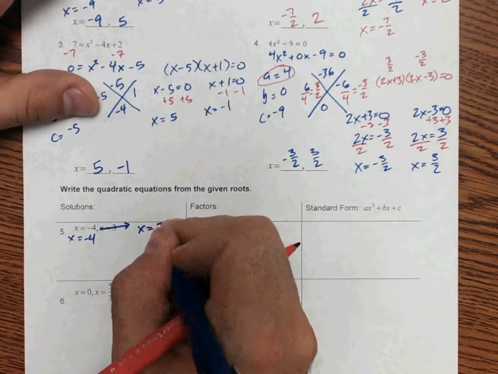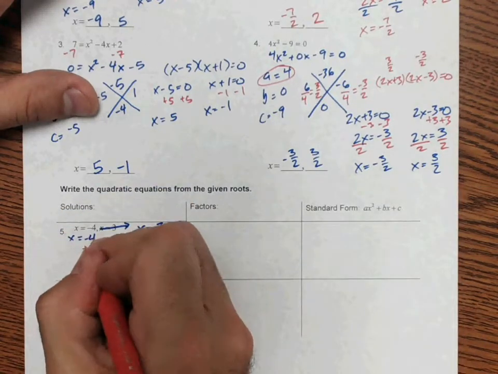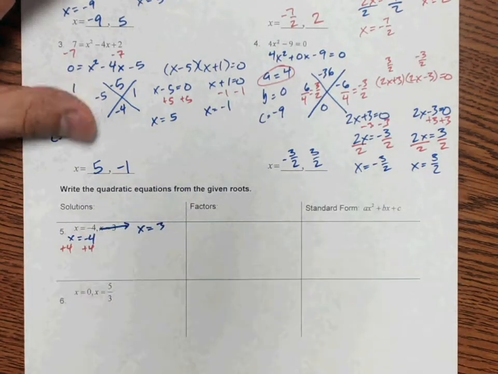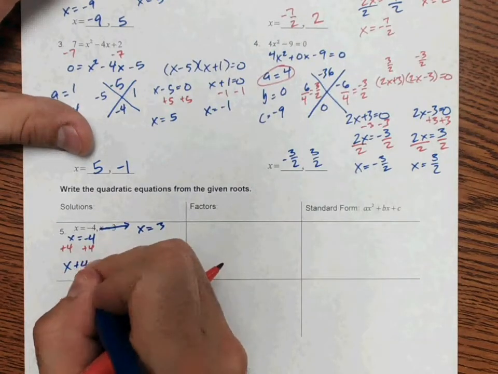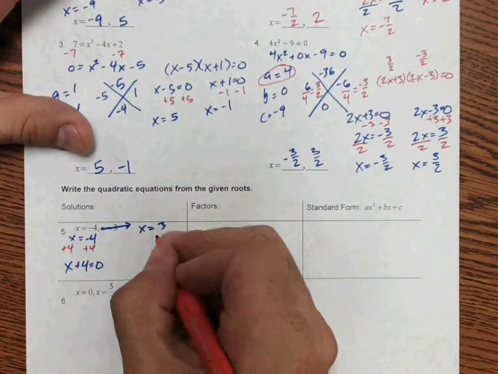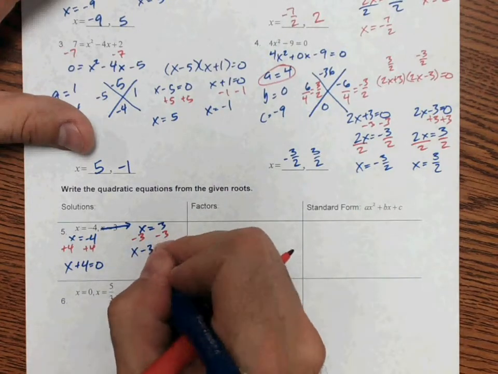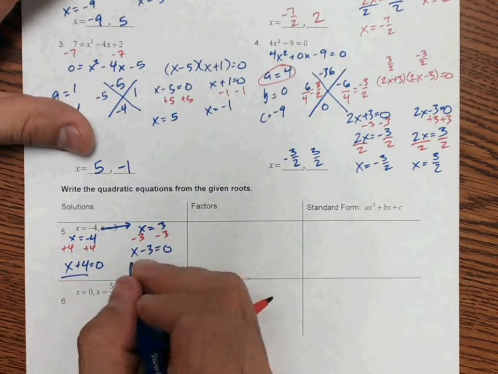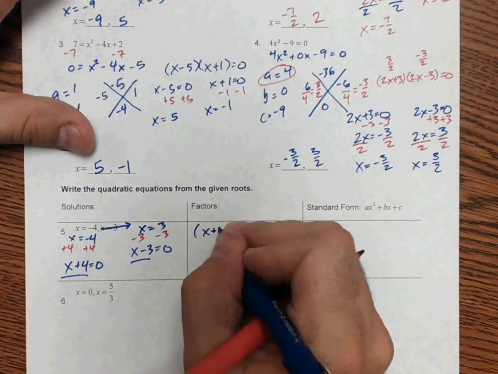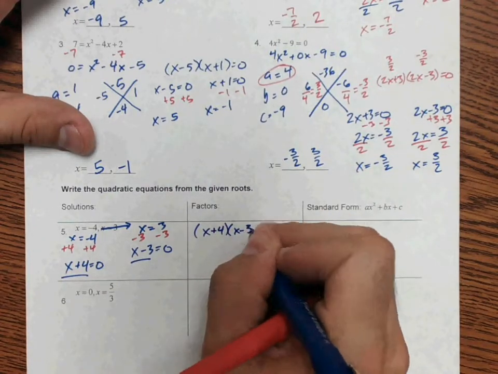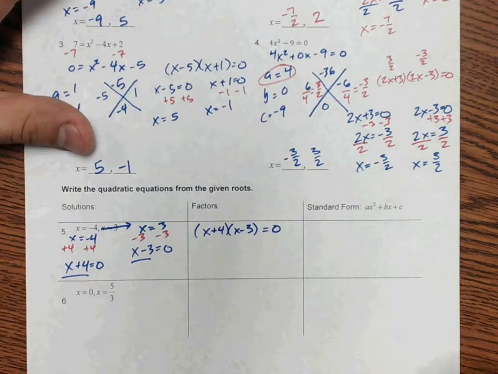X equals 3. I need to get these equal to 0, so I'd add 4 to both sides, which gives me x plus 4 equals 0. Over here I would subtract 3 from both sides, which would give me x minus 3 equals 0. Then these are my two factors. Then I need to multiply.